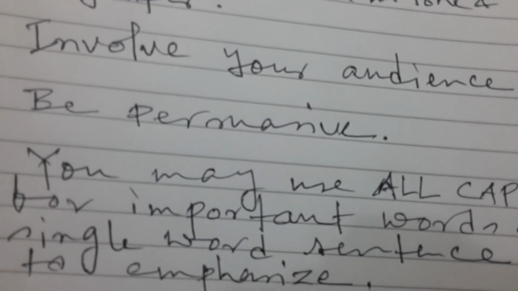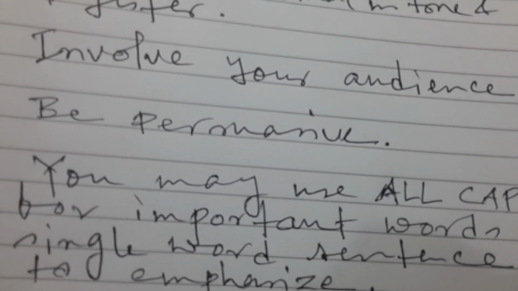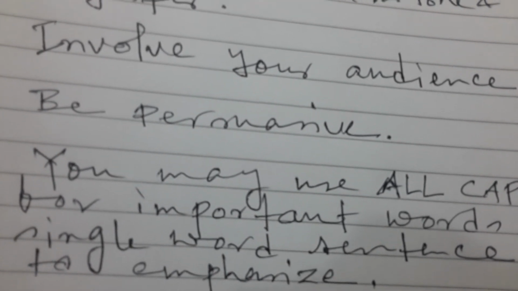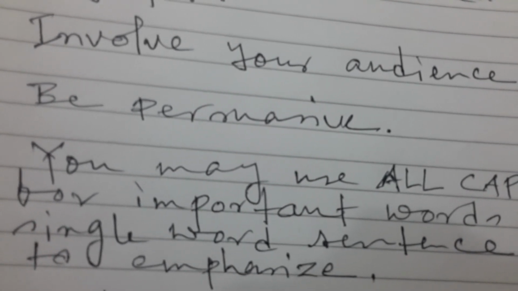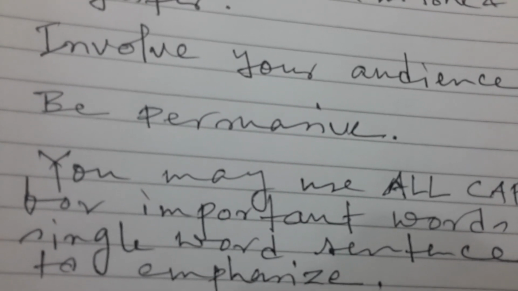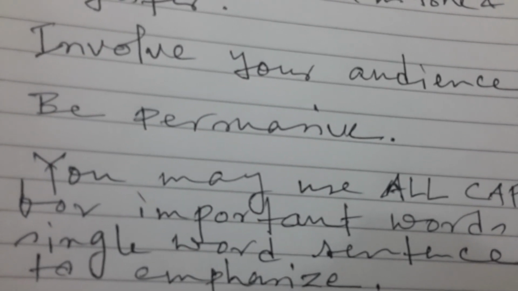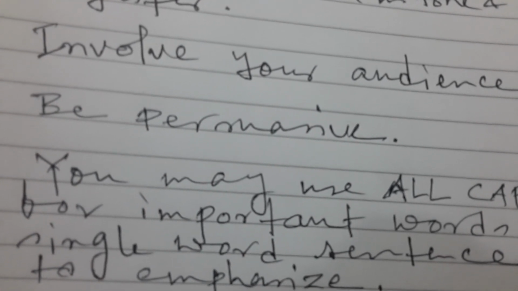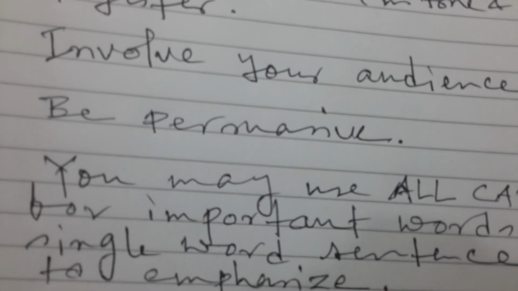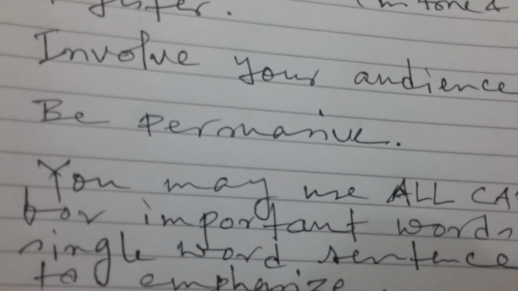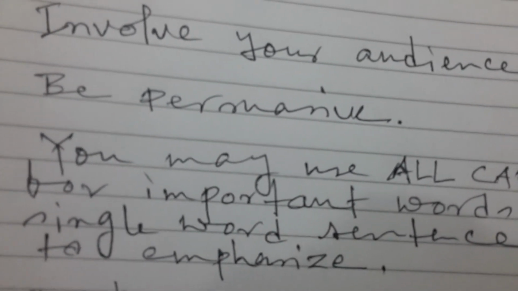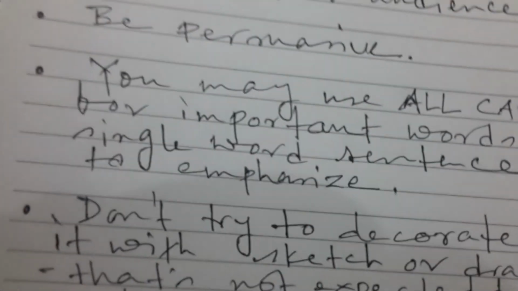You might use all caps to highlight those words, and you can use single word sentences. That's also for emphasizing, like, "Buy it." It is a unique product, and then you keep on putting in adjectives: beautiful, sleek, long-lasting, just full stop, full stop, full stop. That will emphasize those words.